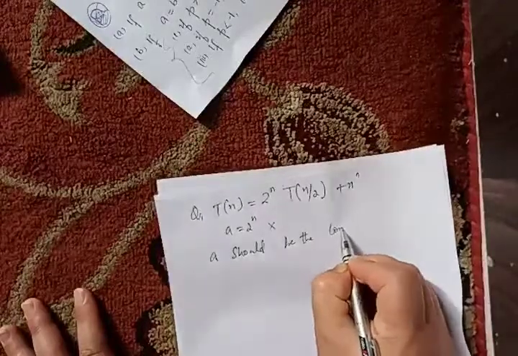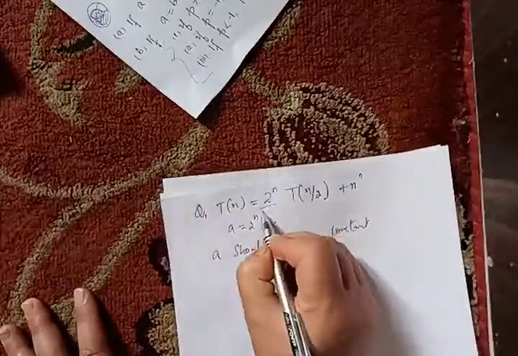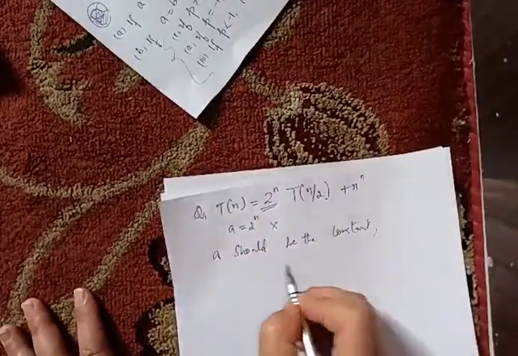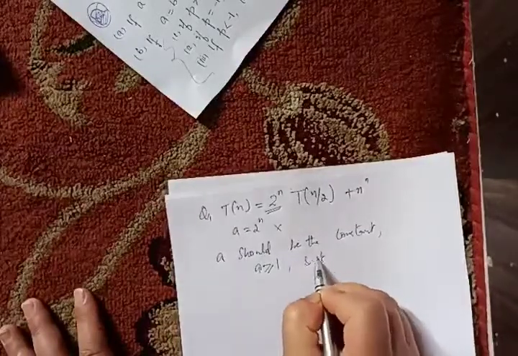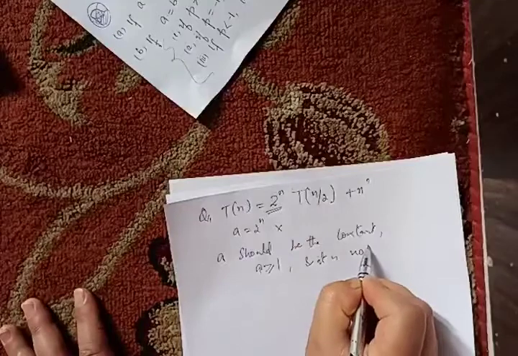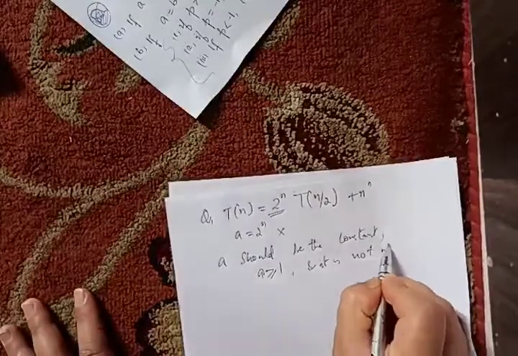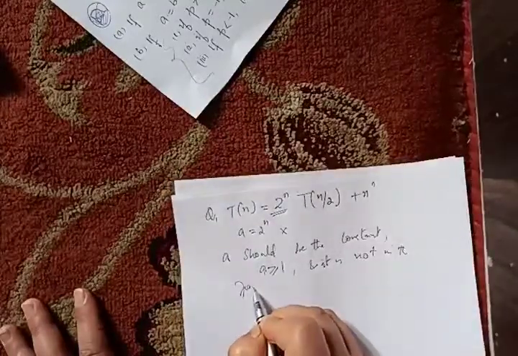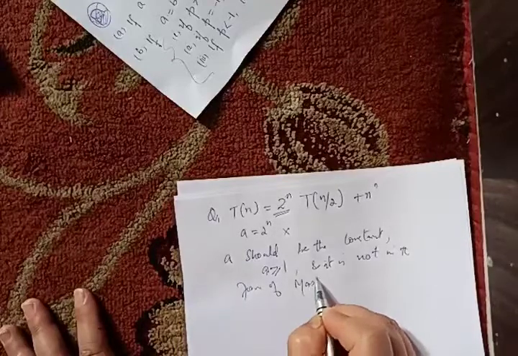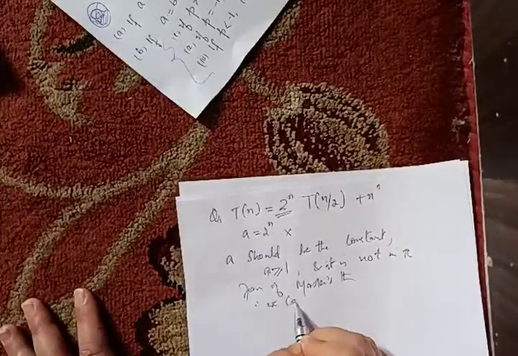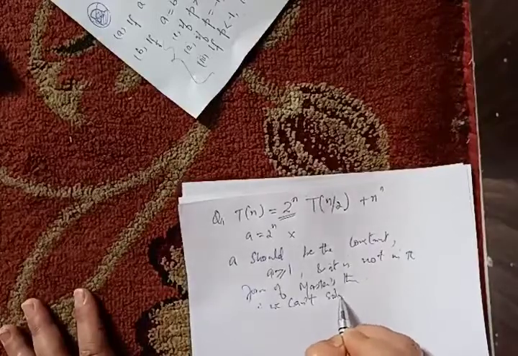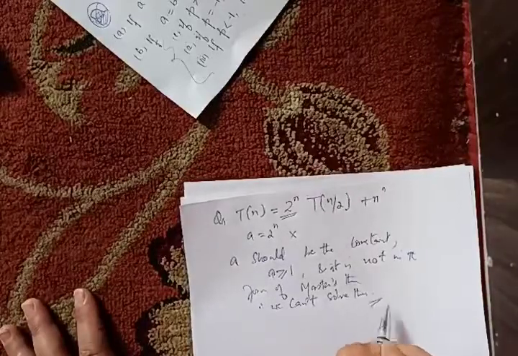That is the condition for the master's theorem, and in this case our a is not a constant and a should be greater than or equal to 1, so it is not in the form of master's theorem, therefore we can't solve this.